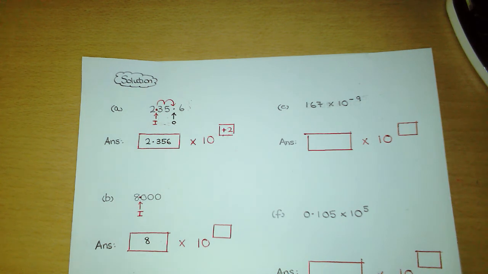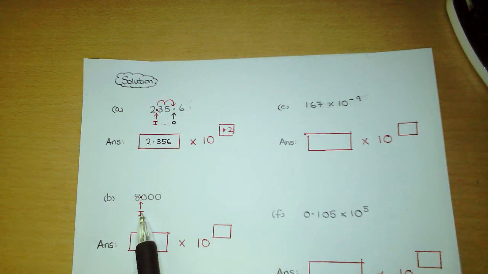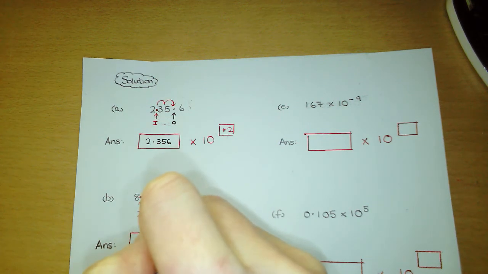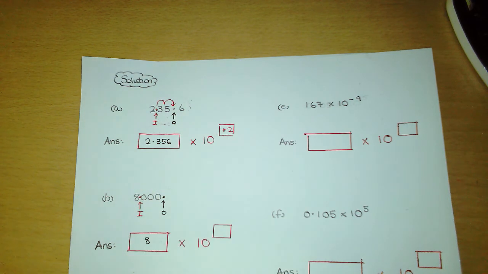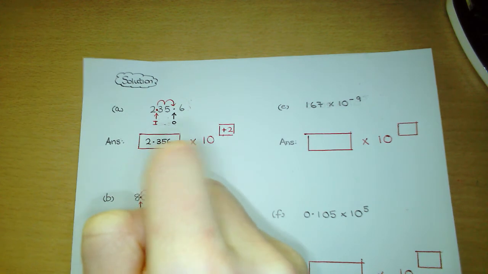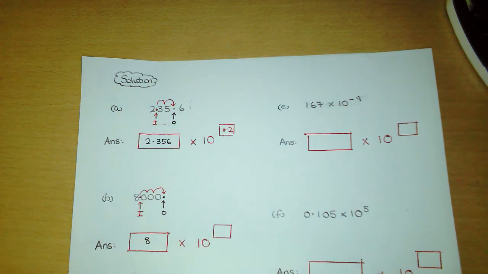We then have to get from the inserted decimal point back to the original one. The original one would have been after the last 0 here. So to get from the inserted to the original, we would have to move 1, 2, 3 places to the right. So that tells us that the power of 10 is positive 3.